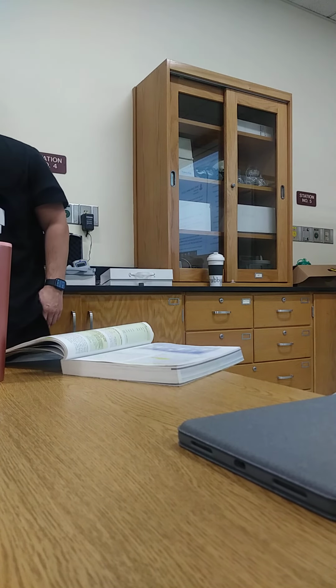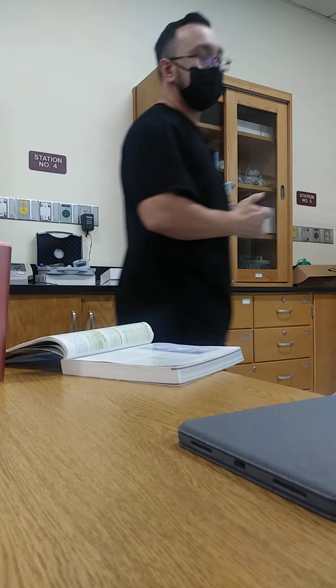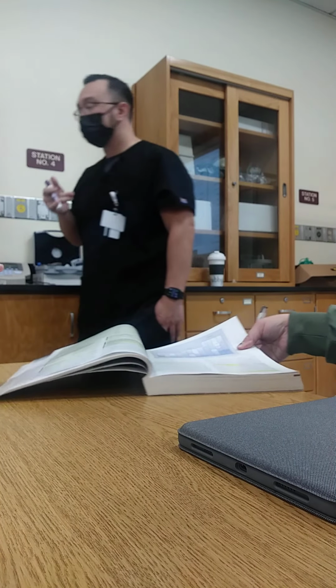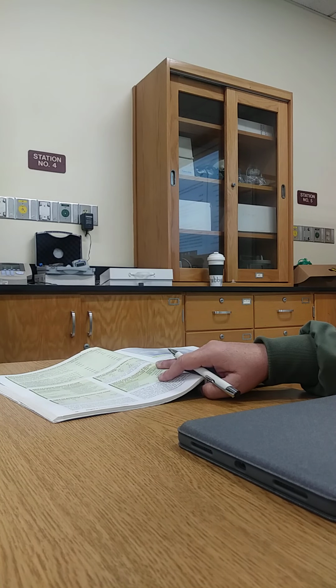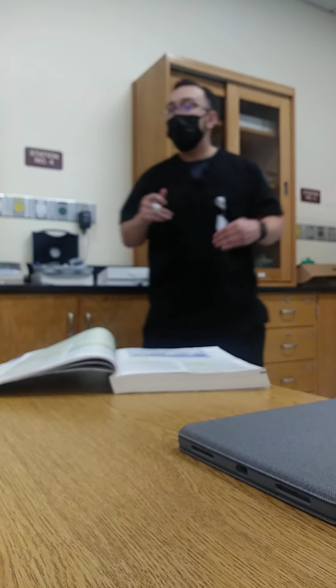The other capacity that's really important to you guys is vital capacity, okay? So now look at your table again. What makes up vital capacity? Inspiratory reserve volume, tidal volume, and expiratory reserve volume. Yep.